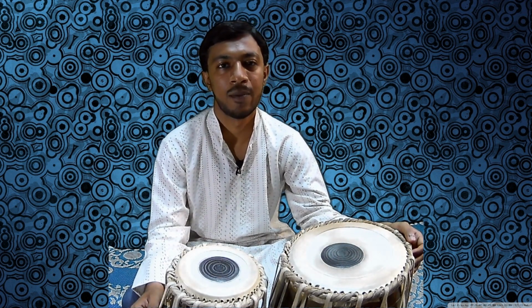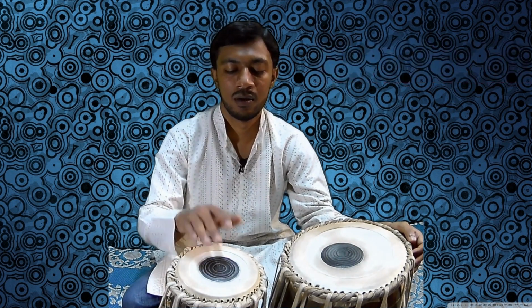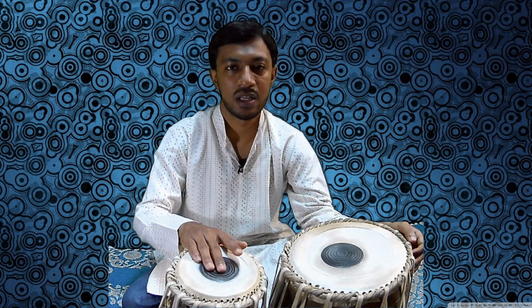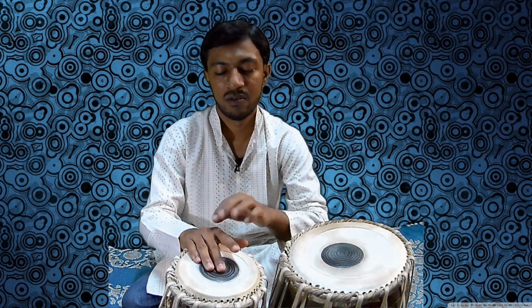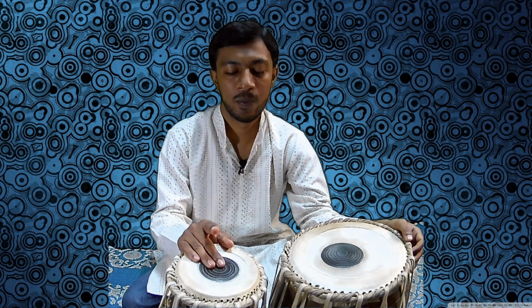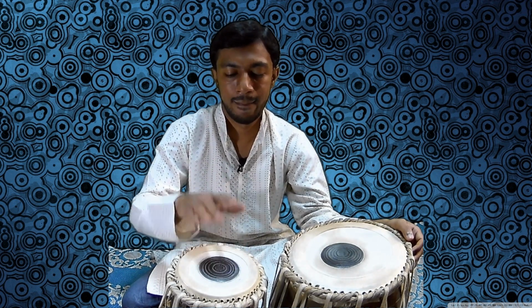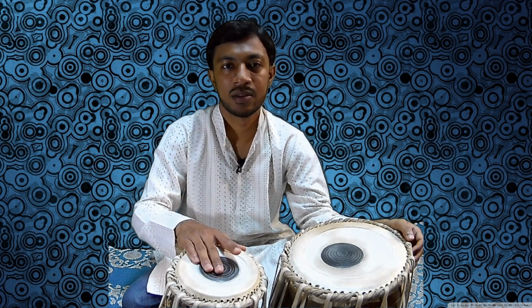Fourth syllable on Tabla is Tak. Tak is a cut sound again, and very similar to Ti. This is our Ti, but Tak is played with the knuckles raised and the hand is made in the form of a cave or a cavity. So, the sound also differs, where Ti sounds like this, but Tak sounds like this.